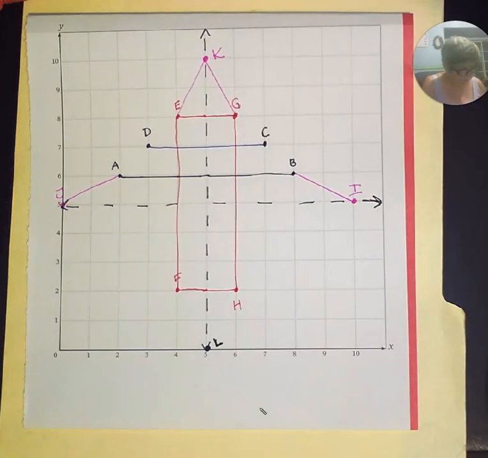I don't know what color I'm supposed to be using. It's all right. Use whatever color works out for you.